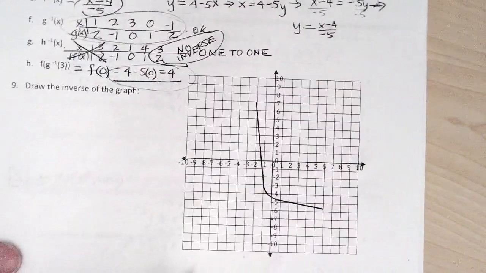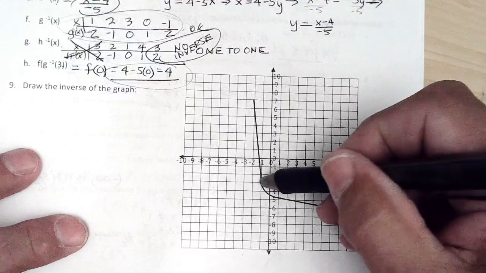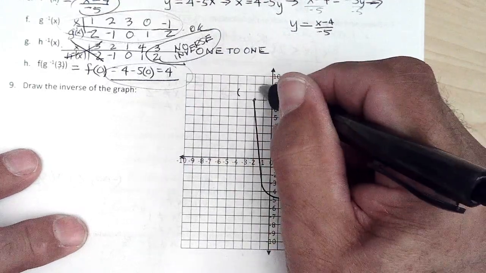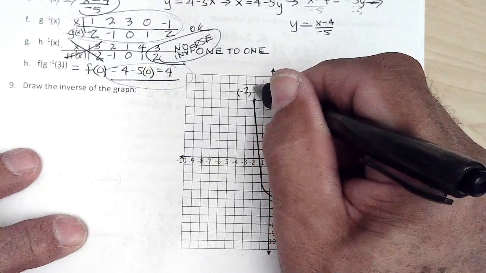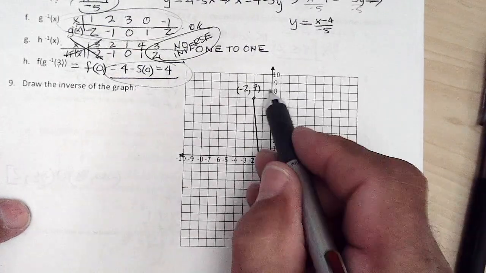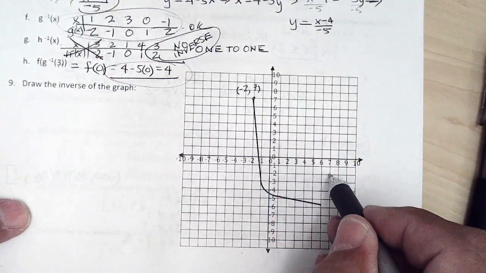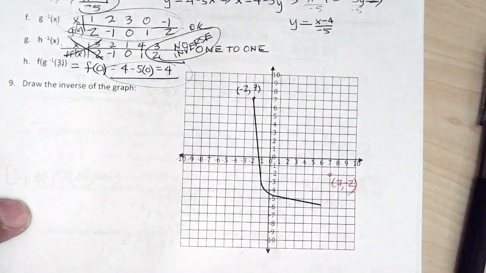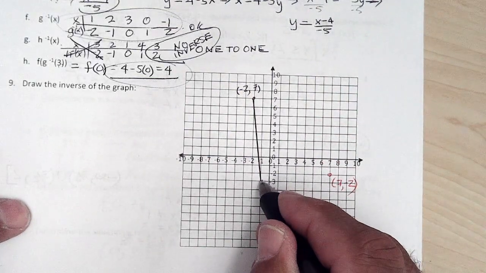All right, last one. Determine the inverse. It's straight from here to there, so use that. What's this point? Some of you had a little trouble with graphing, but it's minus 2 and up 7. So I'm going to find that one switched: positive 7, minus 2. And I've got to connect it with a straight line to this point. Well, what was this point?